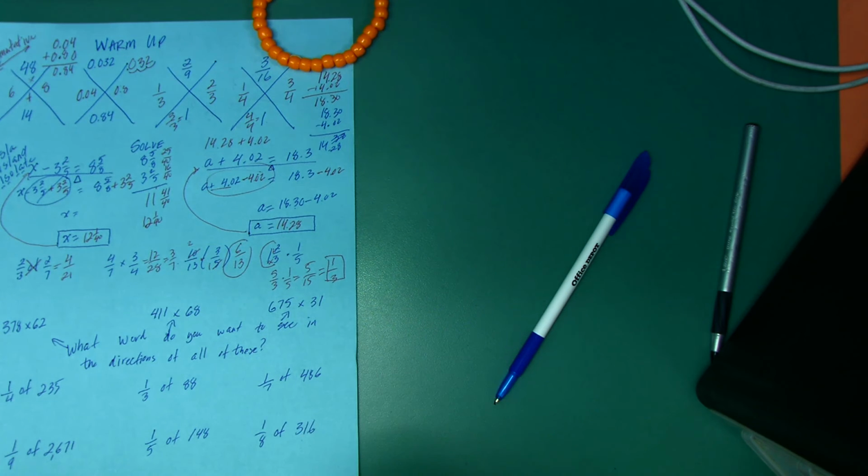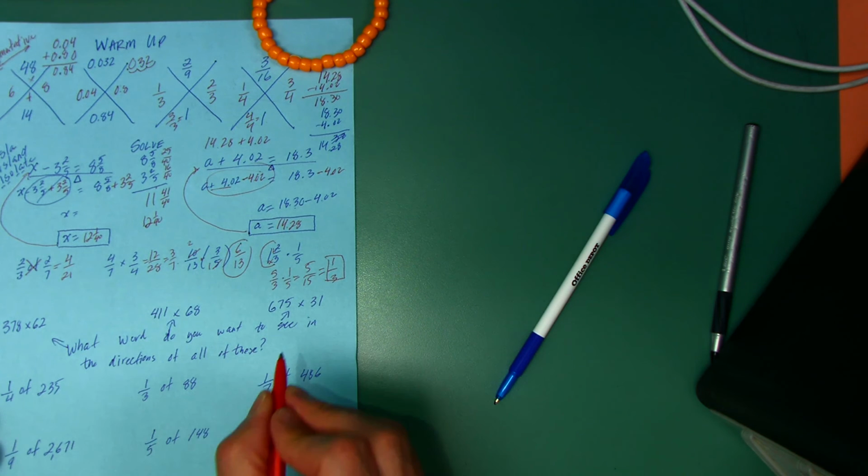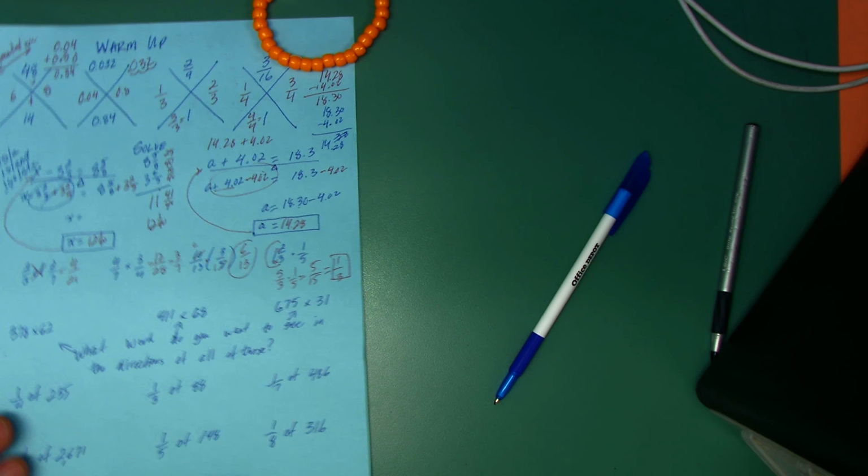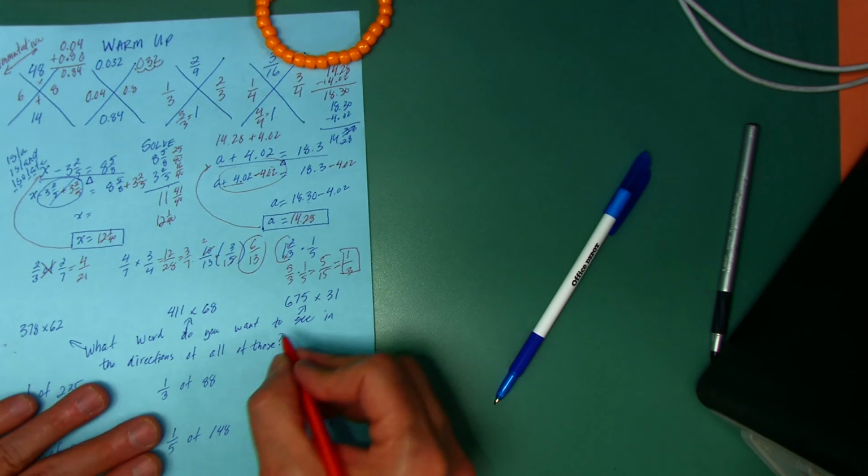Okay, now here's the key. What word would you want to see in all these? Okay, I'm going to give this in the directions. Hopefully you guys pay attention.